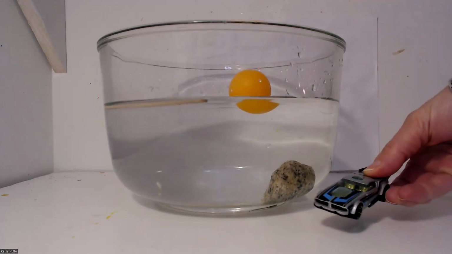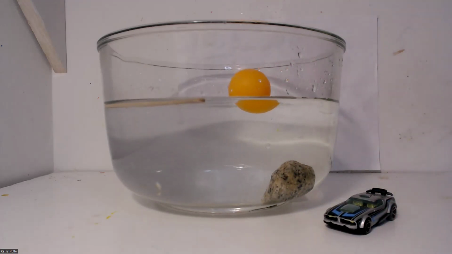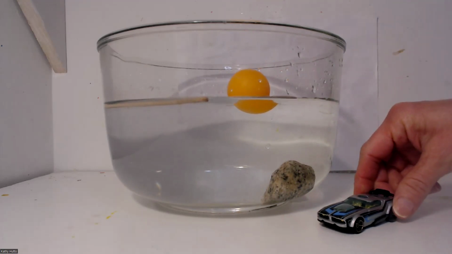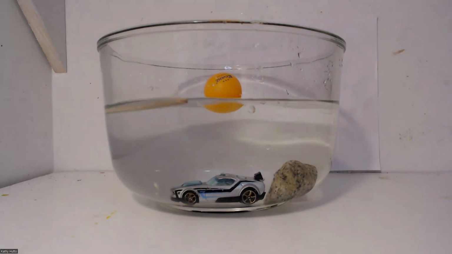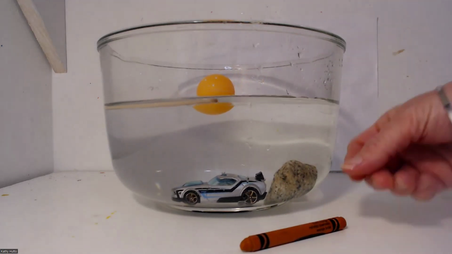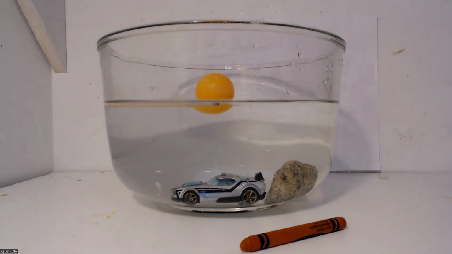What about this toy car? Make your guess. Will it sink or float? Okay, here it goes. Whoa, it sank to the bottom. What about this crayon? Do you think it will sink or float?